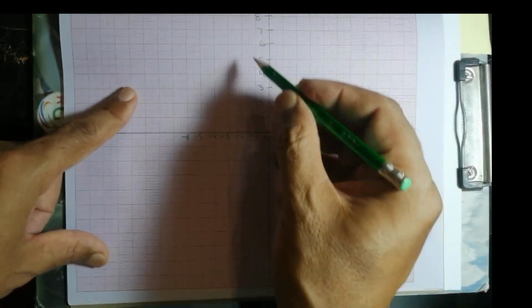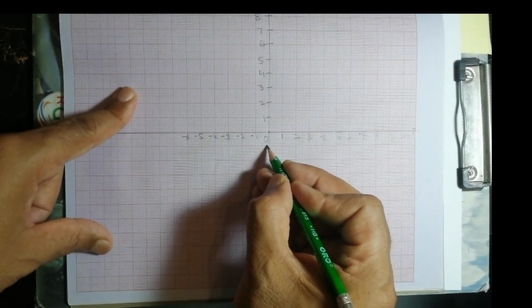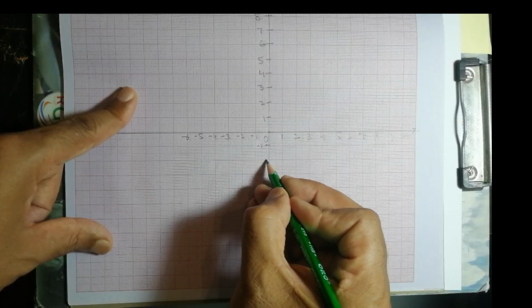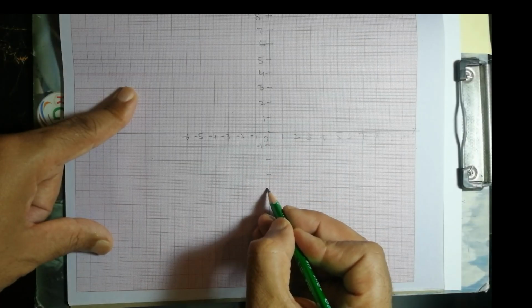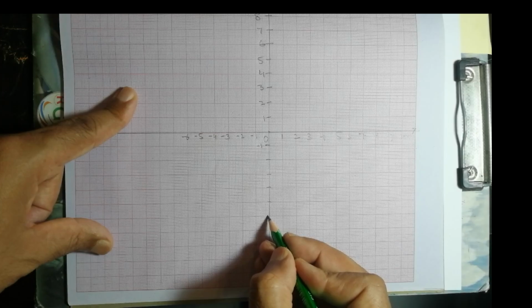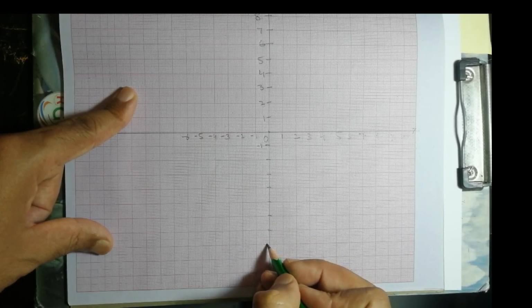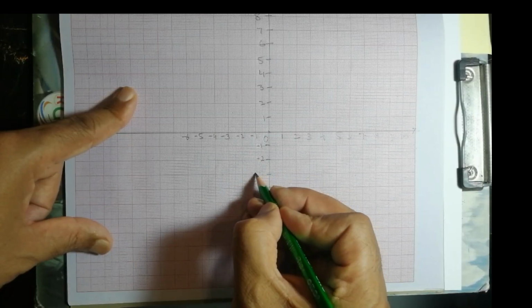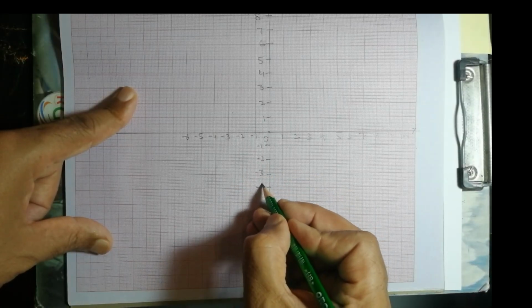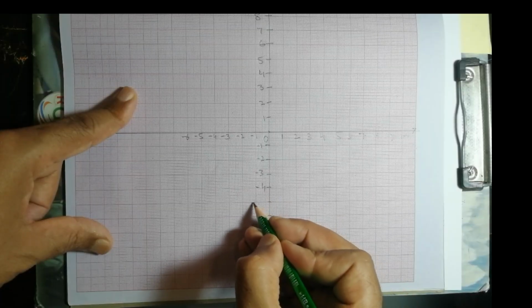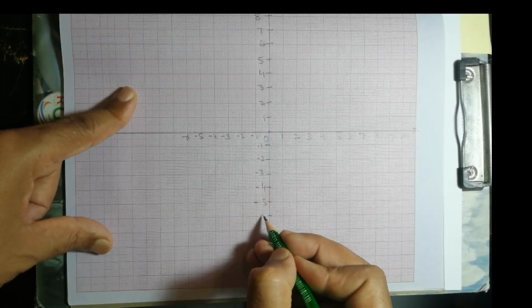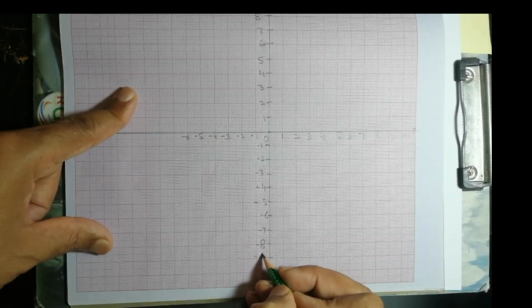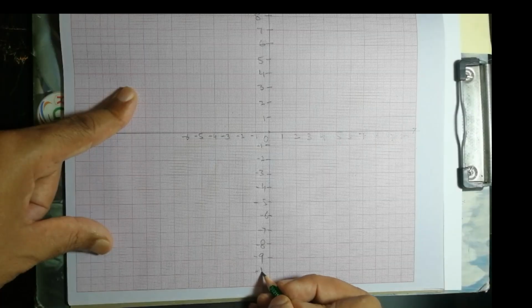These are positive vertical values on the y-axis. Downward, this will be -1, -2, -3, -4, -5, -6, -7, -8, -9, -10, and so on.